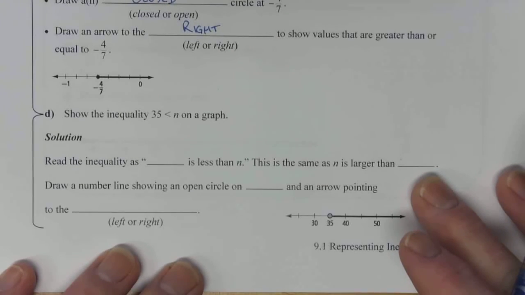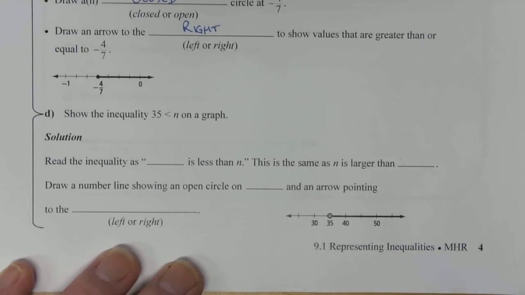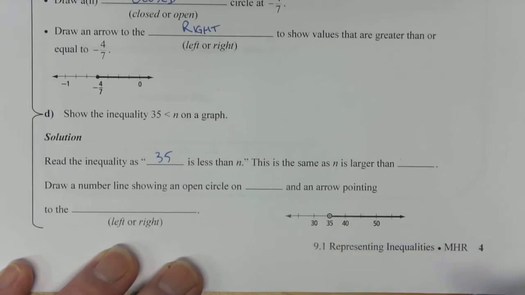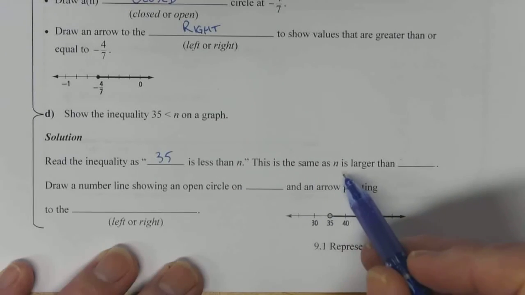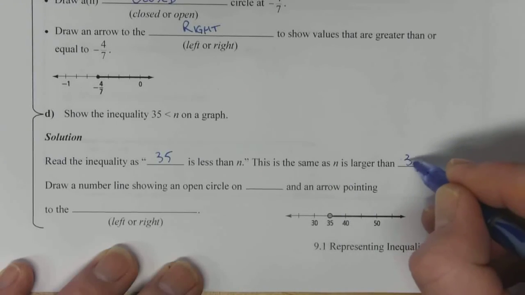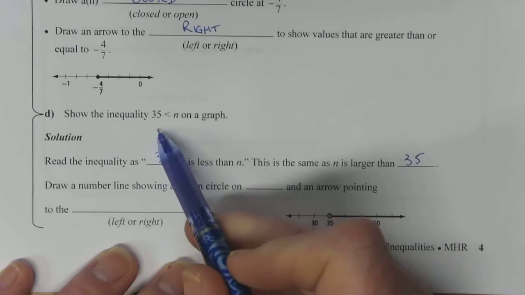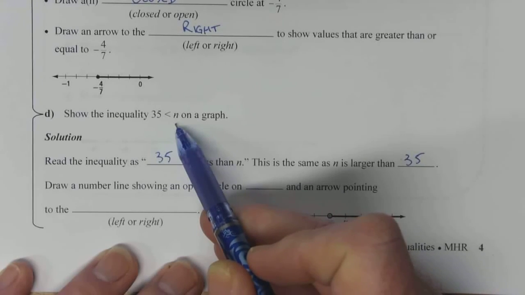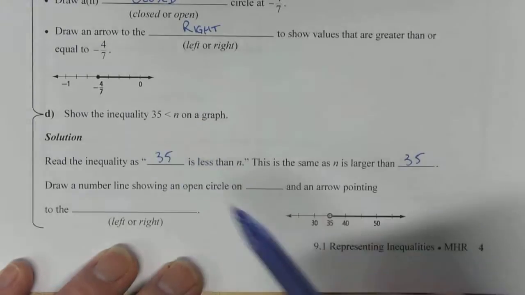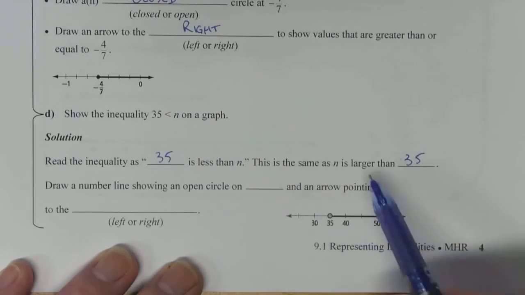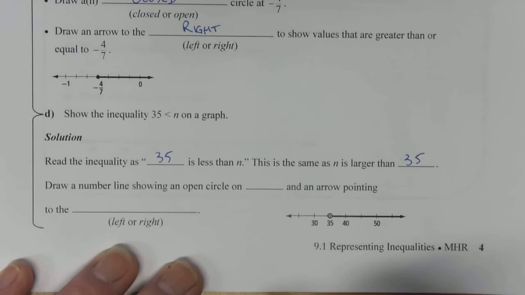Show the inequality 35 is less than n on a graph. So it can be read as 35 is less than n. This is the same as n is larger than 35. So take note of that. 35 is less than n, but also that means n is greater than 35. n is on the bigger side of this sign. So you can say it in either way and it means the same thing.